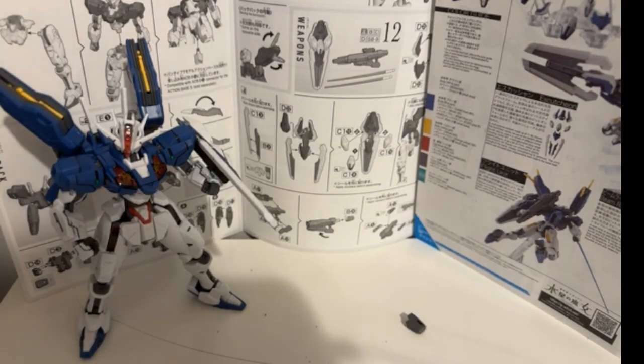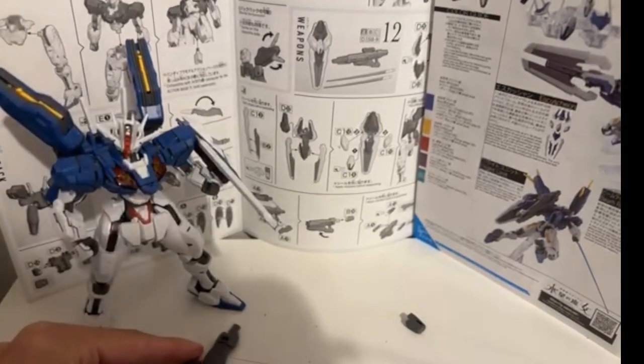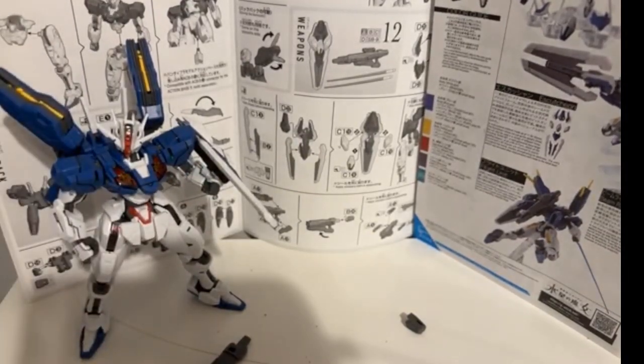All right. Okay. So start with the bigger gun pieces. That's a lot more involved than I was expecting. Actually, a lot of pieces for the gun. A17.